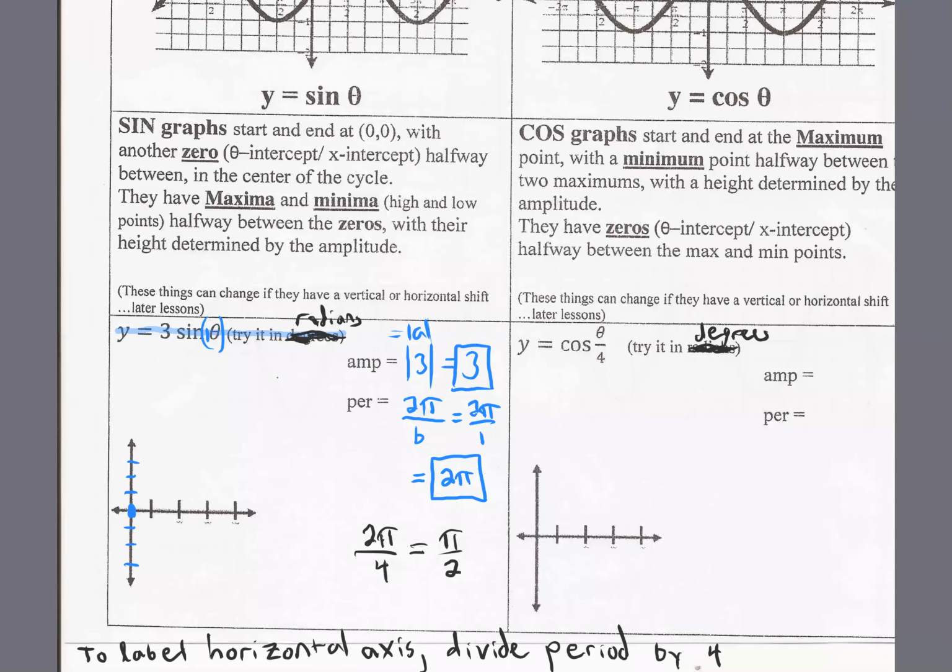Okay, so my scale is pi over 2. When I'm labeling my axis, maybe I'll do it down here so it's not in the way of the graph. It goes pi over 2, then you just keep adding pi over 2 to itself. So 1 pi over 2, 2 pi over 2, which is just pi, then 3 pi over 2, and then 4 pi over 2, which simplifies to 2 pi. That's once around the unit circle.